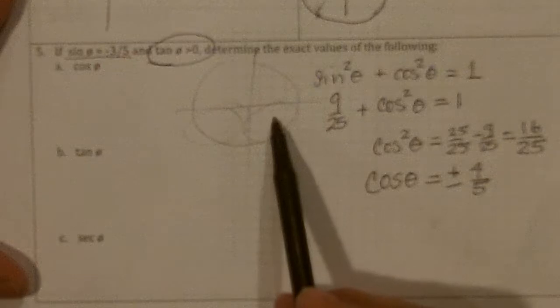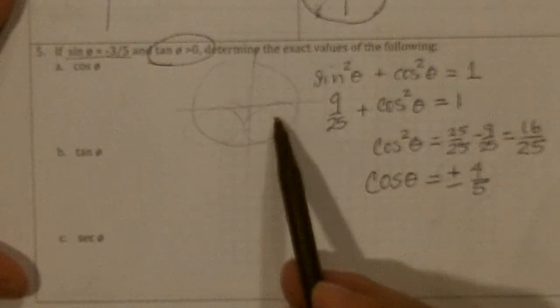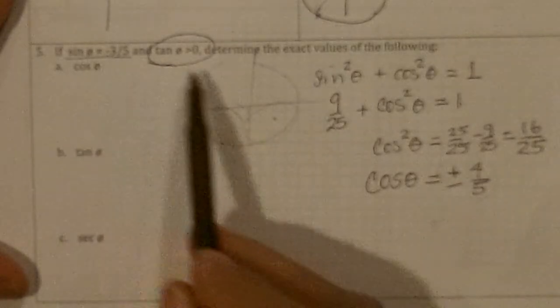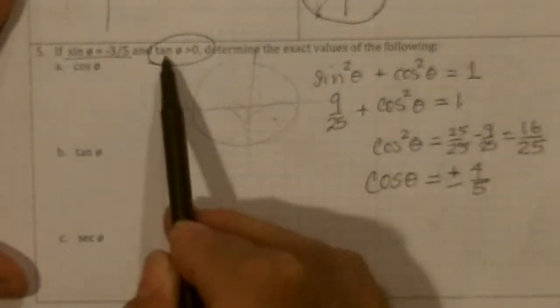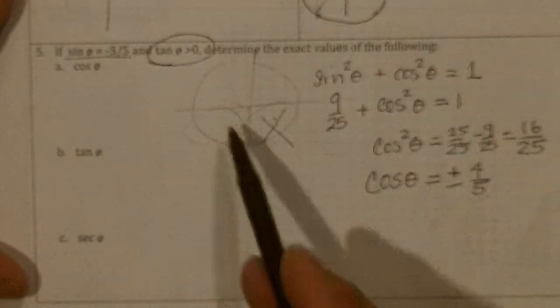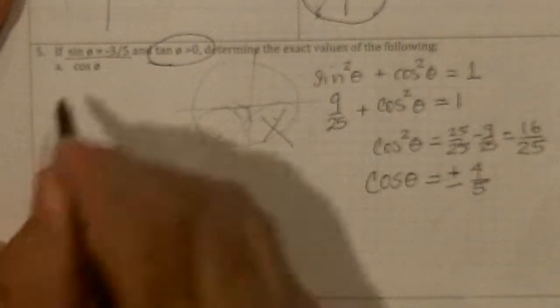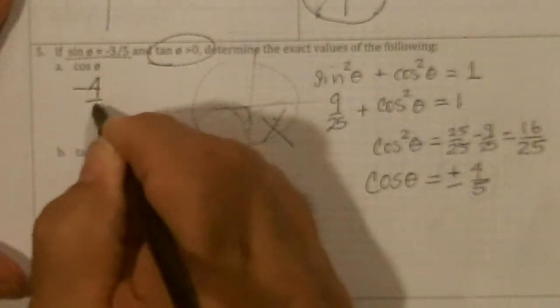And if you go in this quadrant where the cosine is positive, the tangent would be the sine divided by the cosine, a negative divided by a positive. The tangent would be less than 0. So it can't be in this quadrant. It has to be over here where the cosine is negative. So the correct answer for the cosine of the angle is negative 4/5.